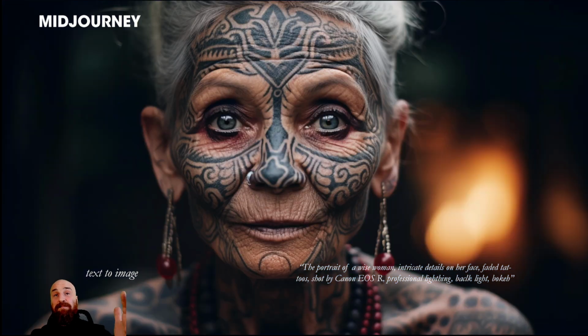And the way it works is that, for the portrait of a wise woman, I'm giving a prompt here: intricate details on her face, faded tattoos, shot by Canon EOS R, any camera you can put there. I just put it because I had that camera, not the R version, but another version. Professional lighting, backlight, there's a typo there, and then bokeh. Interestingly, these tools can, quote unquote, understand the typos you make and try to go with it. So this is a text to image tool in which you give a text and you don't know what to expect. You have a mental image and then bam, something appears. So this is super, super interesting.